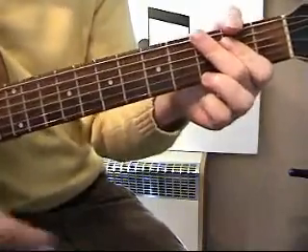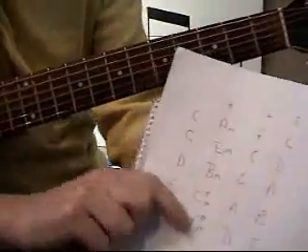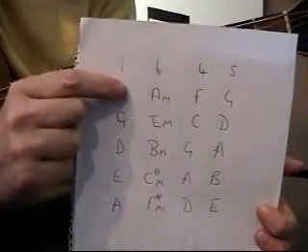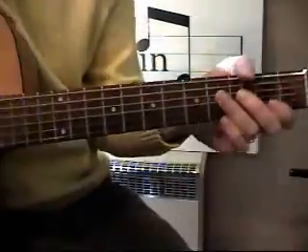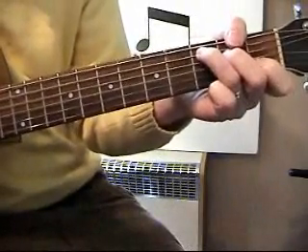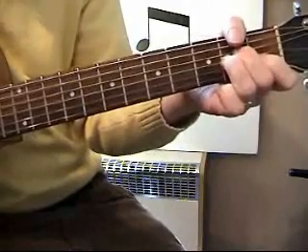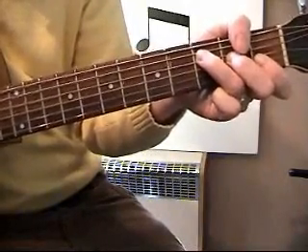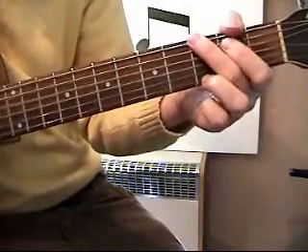If I wanted to do that in the key of C, it'll be C, A minor, F and G. Same rhythm. A minor, F, G, and back to C.